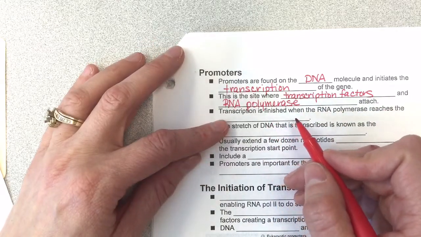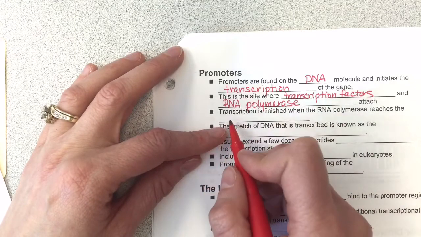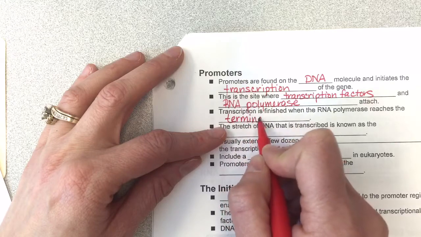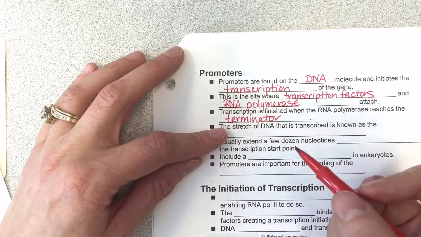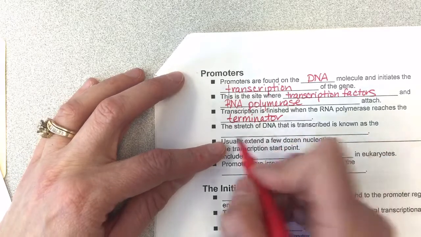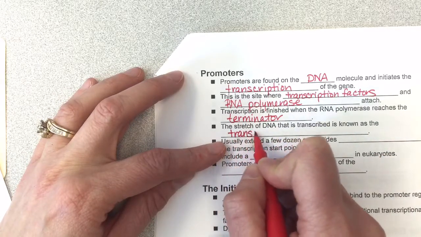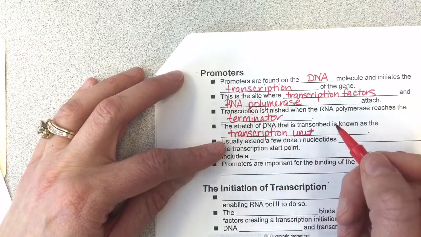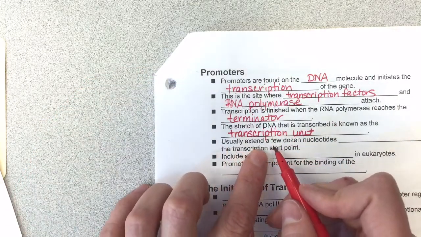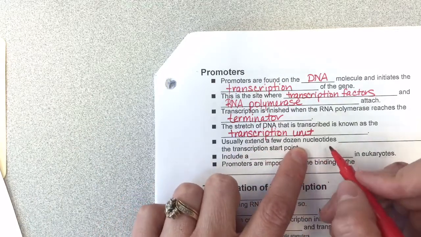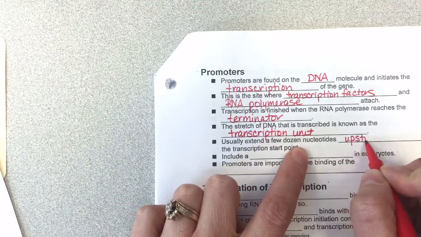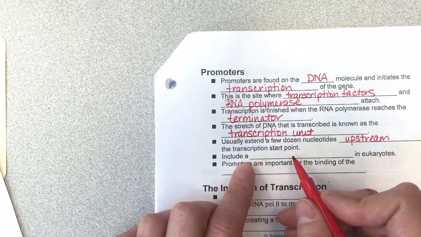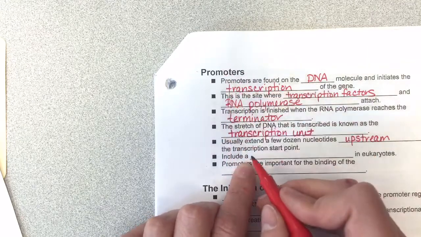Transcription is finished when the RNA polymerase reaches, do you remember what it is? What's it called when it reaches the end? It's the terminator. And the stretch of DNA that's actually transcribed is called the transcription unit. So we looked at this on that previous picture. The promoter usually extends a few dozen nucleotides upstream, so that's before, from the transcription starting point. That's what the promoter is. So this is all about promoters.